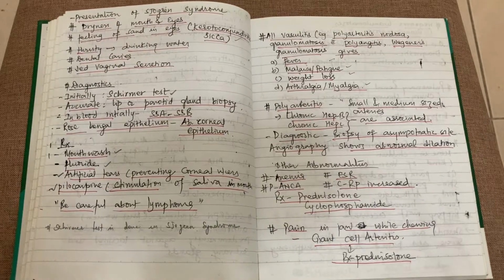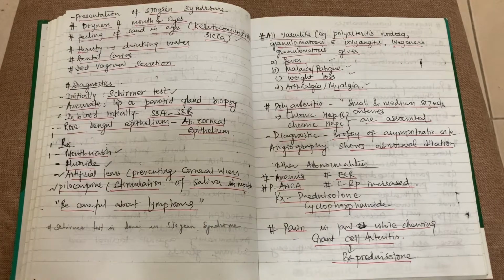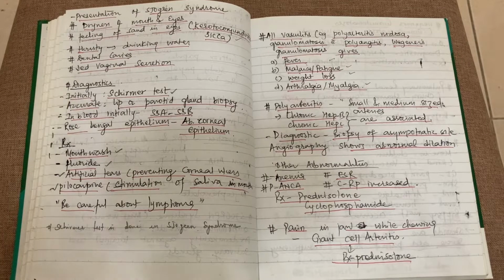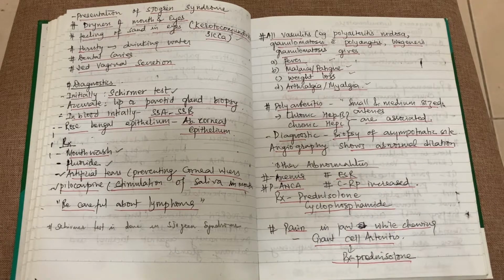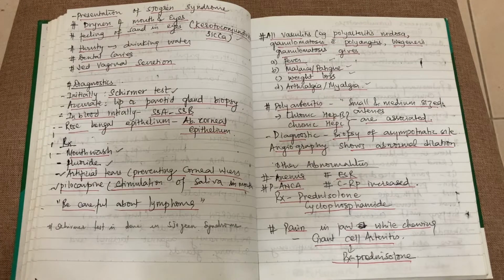Presentation of Sjogren's syndrome: dryness of mouth and eyes, feeling of sand in eyes, that is keratoconjunctivitis sicca, thirsty, drinking water, dental caries, increased vaginal secretion. Diagnostics are initially Schirmer test, accurate is lip or parotid gland biopsy. In blood initially SSA, SSB.